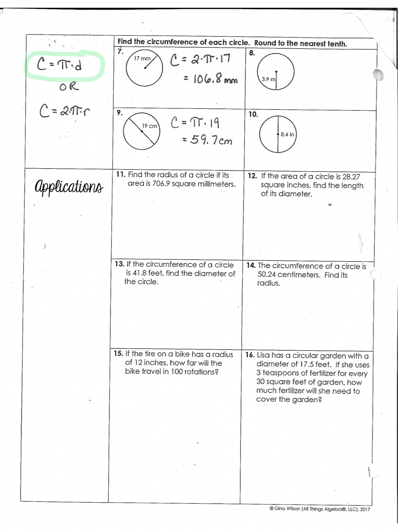So for example, number 7. I use the formula 2 times pi times the radius. I could also have doubled 17, which I know is 34, and just did C equals pi times 34. And I have to use that pi button because it doesn't tell me to do anything else. And I still get the same answer.